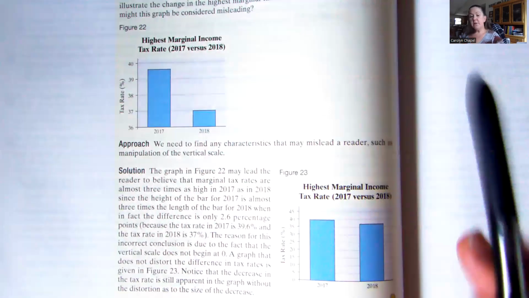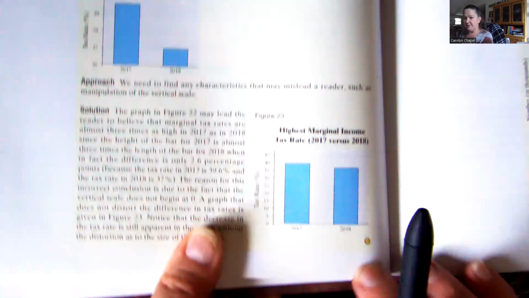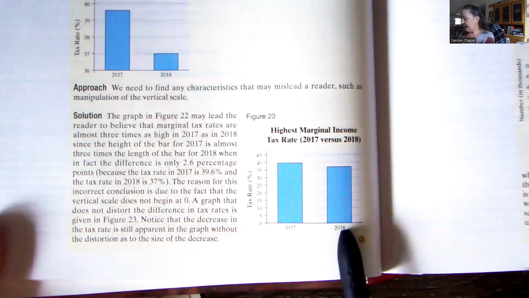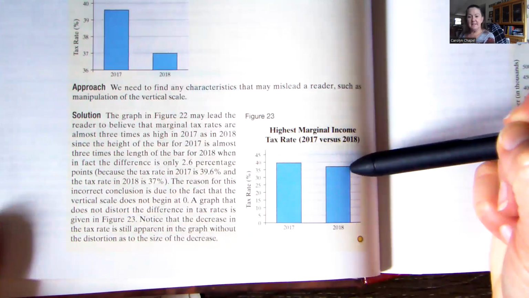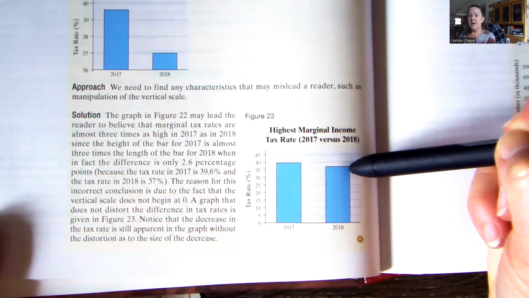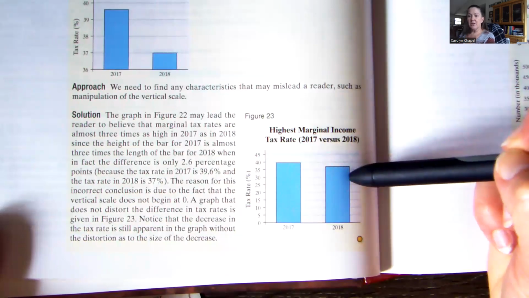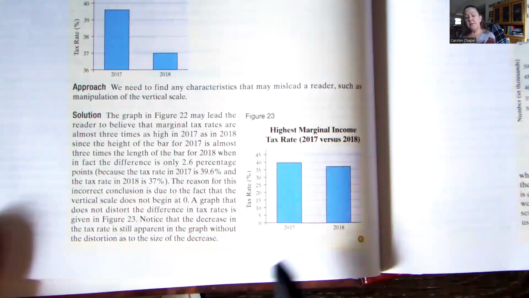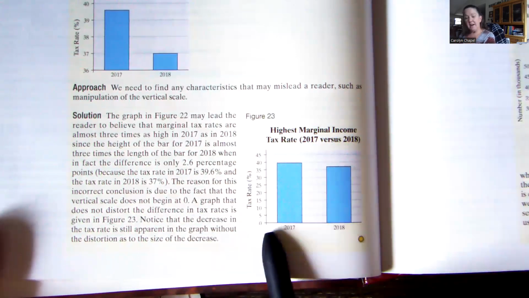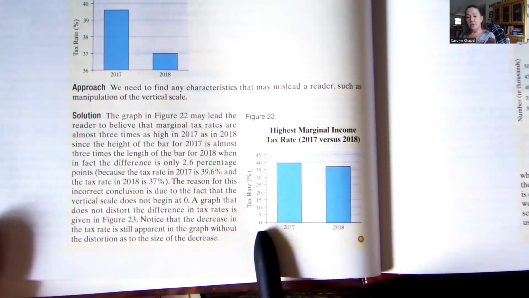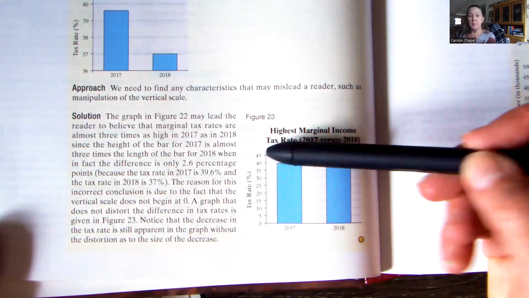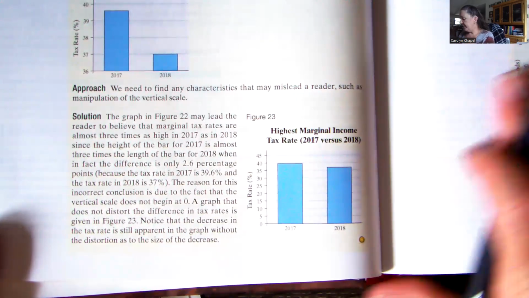However, here is the same information, a different graph, and you'll notice, yes, it did decrease, but the decrease does not look that significant. The reason for this is that here the scale starts at 0, as we should in this sort of situation, and goes all the way up with some sort of increment.